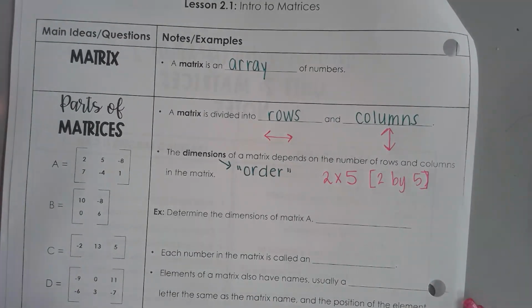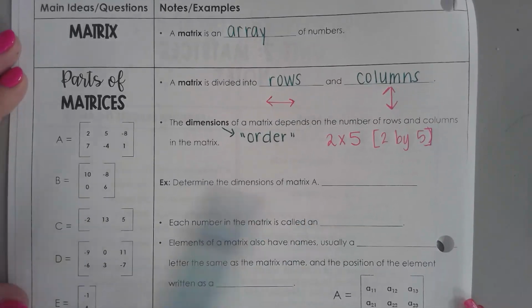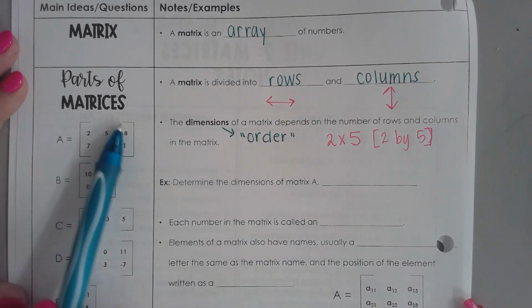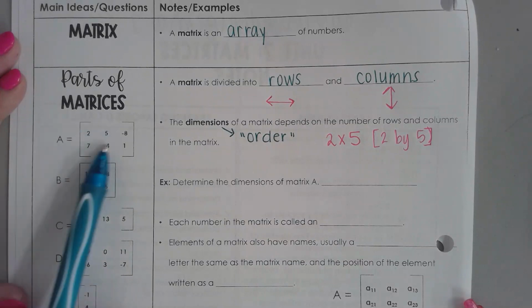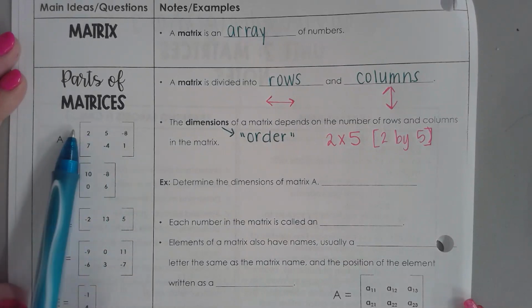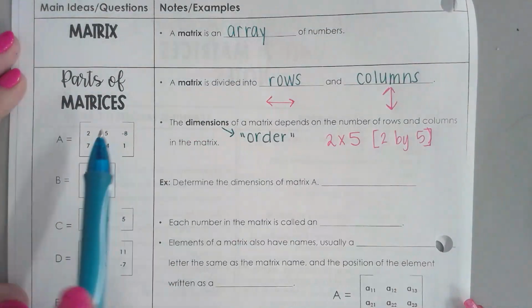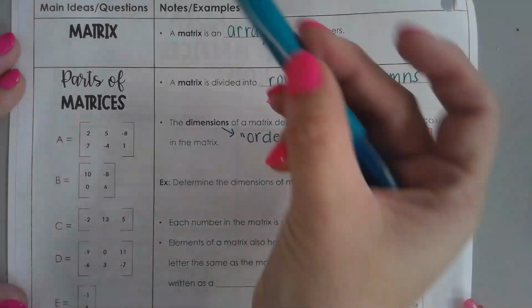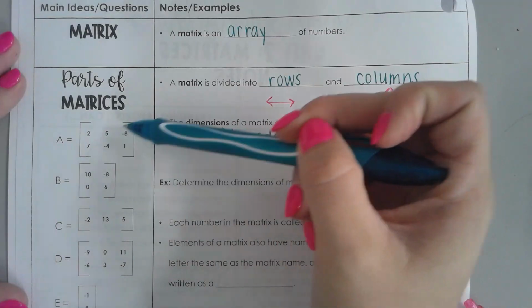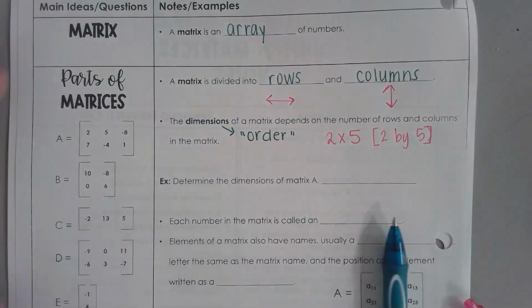So if you're looking at matrix A, over here on the side, how many rows does it have? 2 rows. How many columns? 3. So row, row, column, column, column. So 2 rows, 3 columns. It's a 2 by 3.